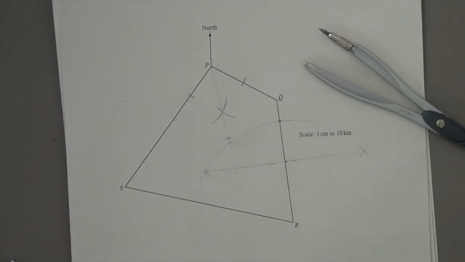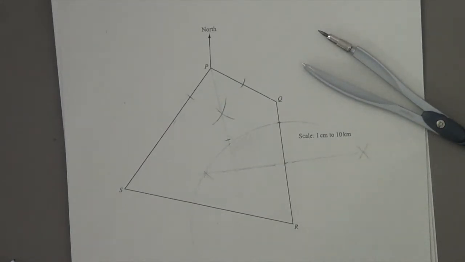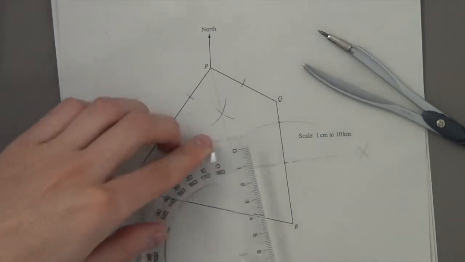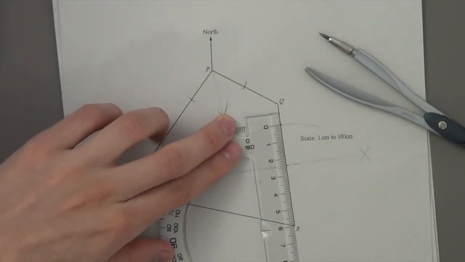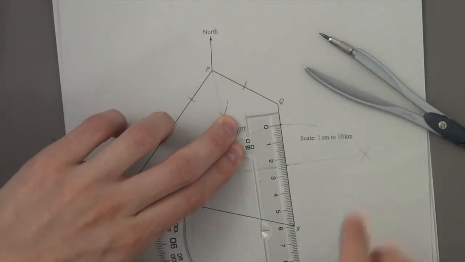Right, the other thing, it's 60 kilometers from R. Now if 1 centimeter represents 10 kilometers, that means 60 kilometers is going to be 6 centimeters.